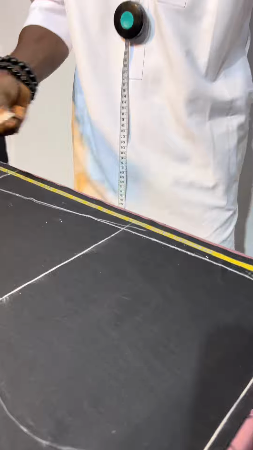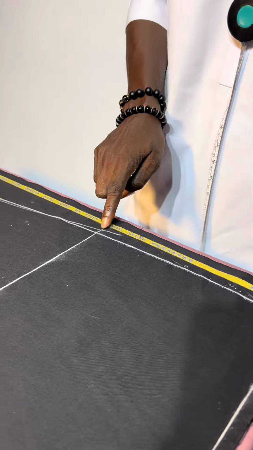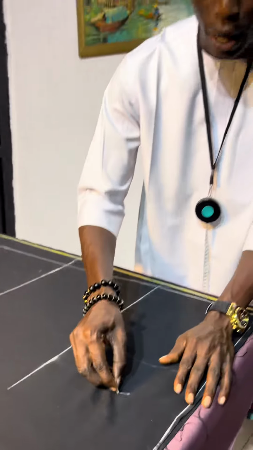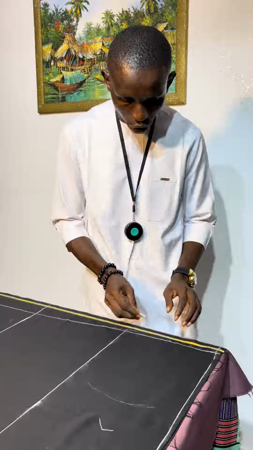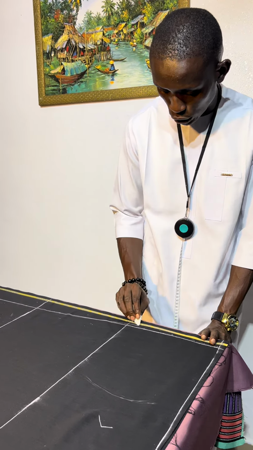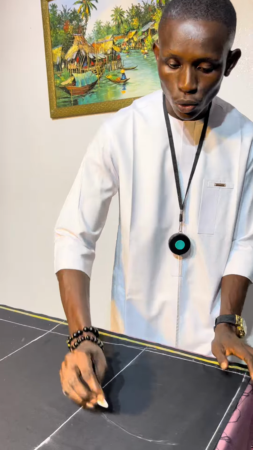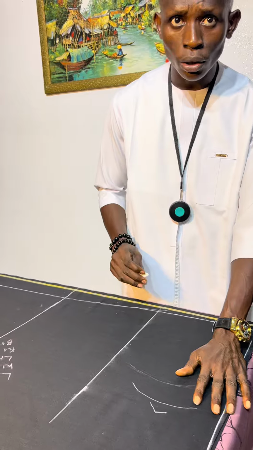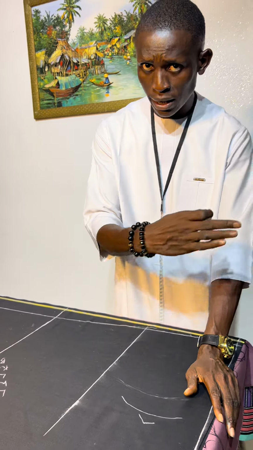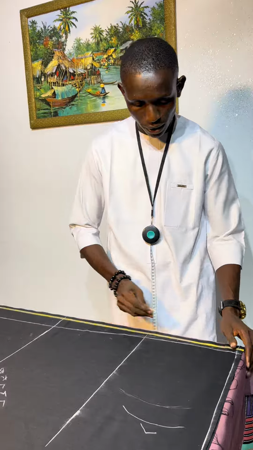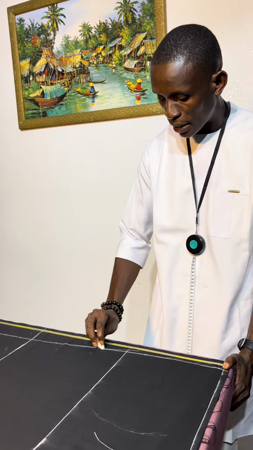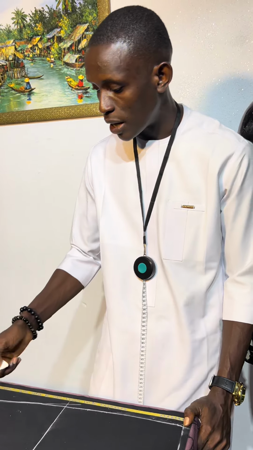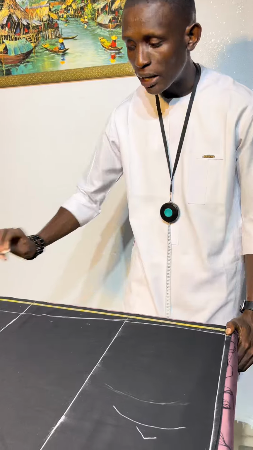Now you'll be asking me, why did I not join this to this point? Remember, the human body does not have any sharp curve. So if I join this now to this point, it will be having a sharp curve. So I need to get the exact shape of the human body, which is a slant C, a slight C. So that's what I did here. That's why I blended it forward. So this is called blending. You are making sure this and this, they tally together.